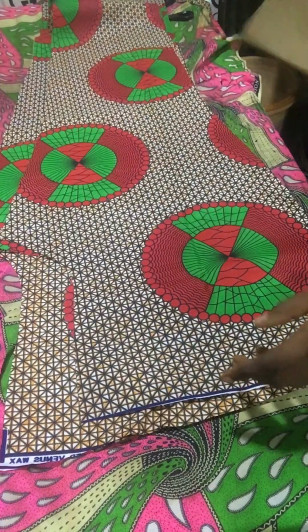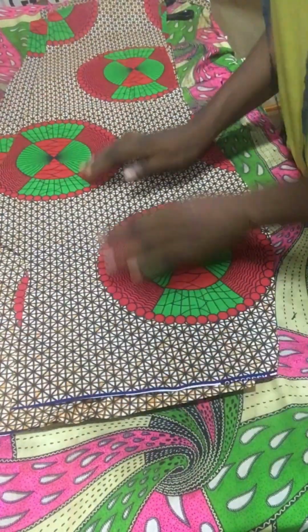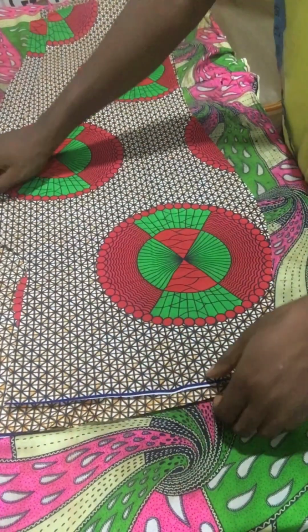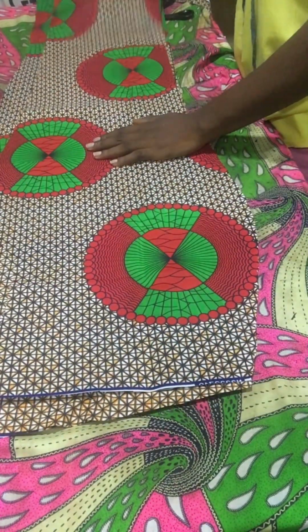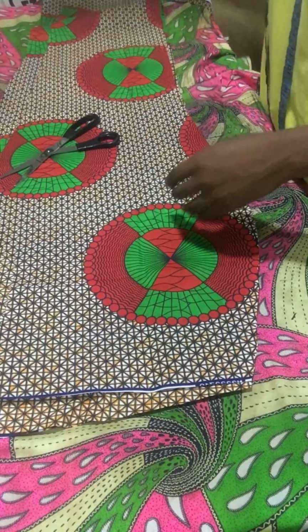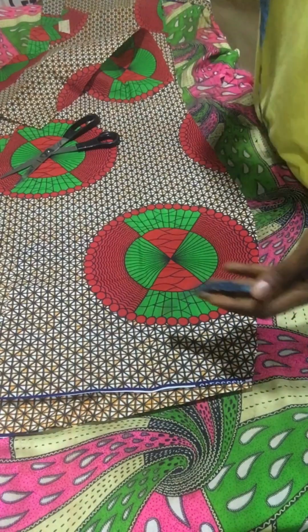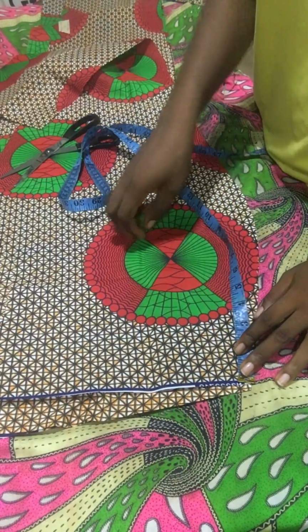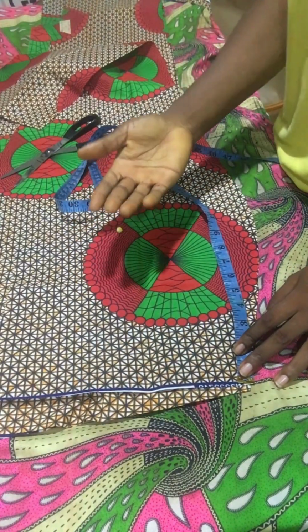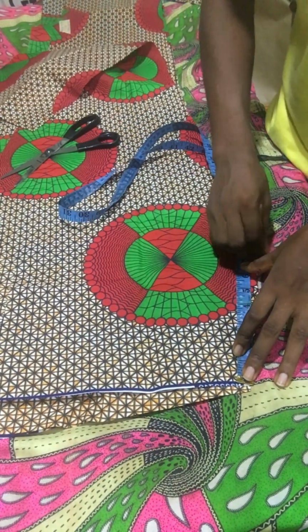Then the next thing I'm going to do is to mark out the pocket, because I'm going to be fixing a pocket on the front of this pant. So I'm just going to mark out that pocket. I'm going to use 7 inches for the length of our pocket.